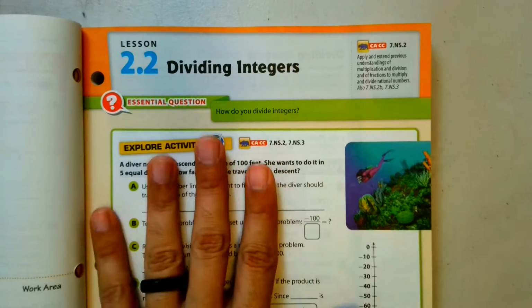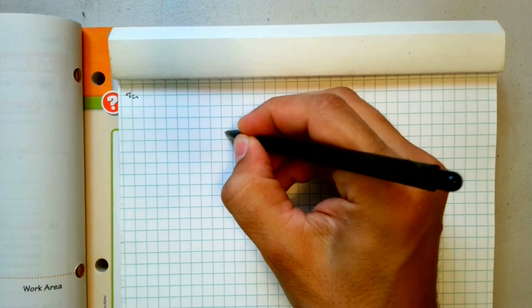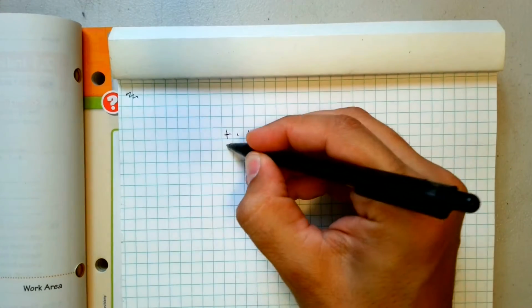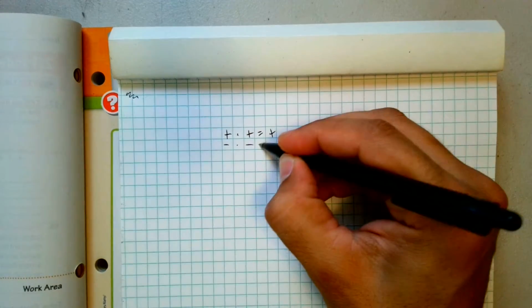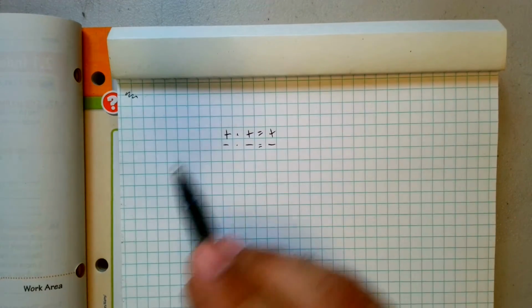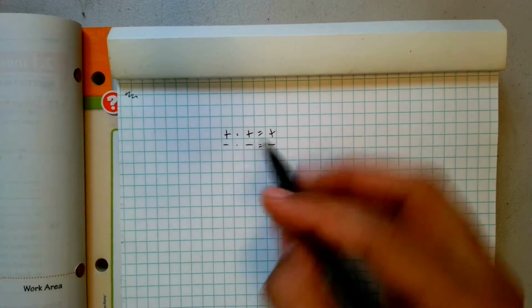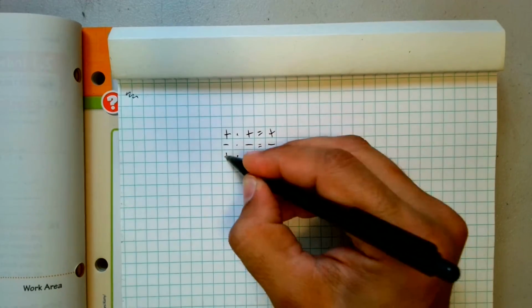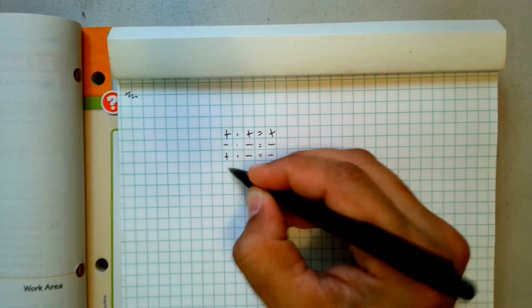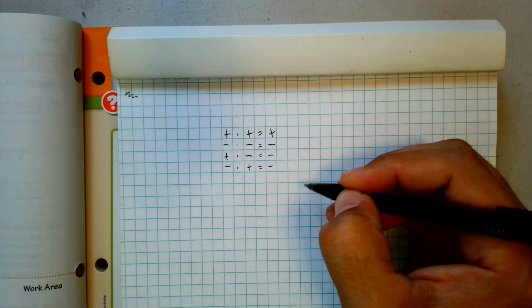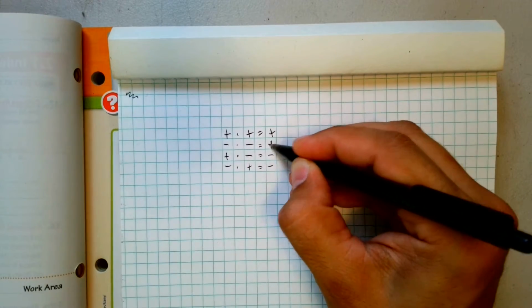Before I get into this example, I want to make sure we understand that if we multiply a positive times a positive, we're going to get a positive. A negative times a negative is going to result in a positive. This we talked about in the prior lesson on multiplying integers. If we multiply different signs, a positive times a negative, we're going to get a negative. And if we multiply a negative times a positive, we're going to get a negative. Oops, sorry, I wrote the wrong line here.